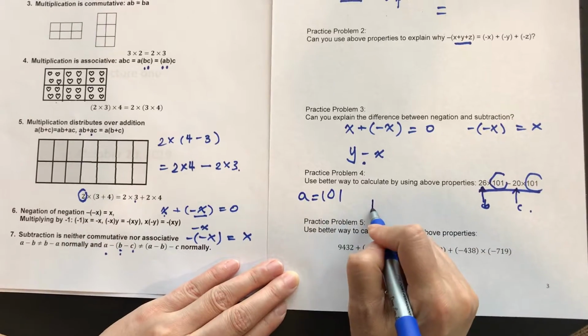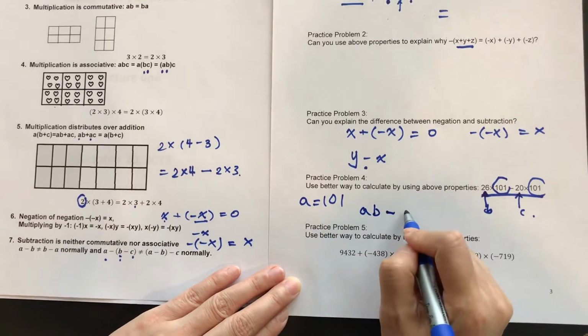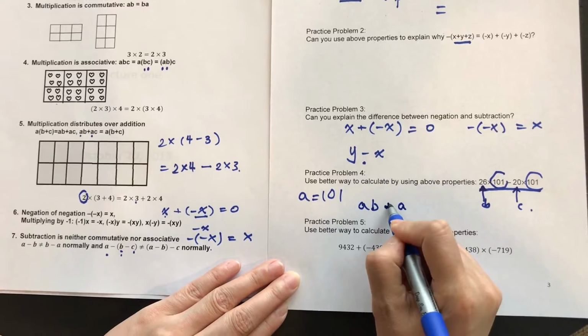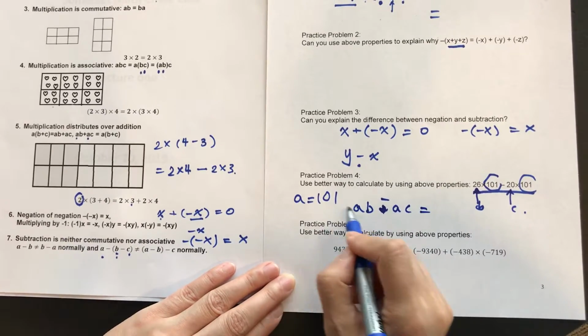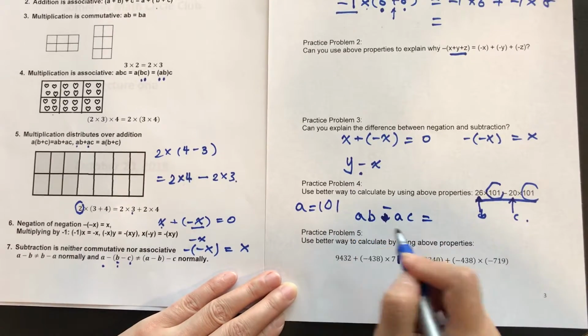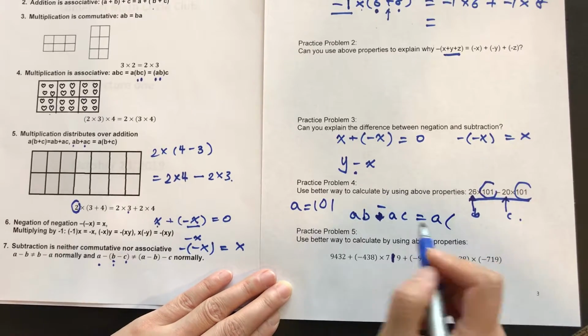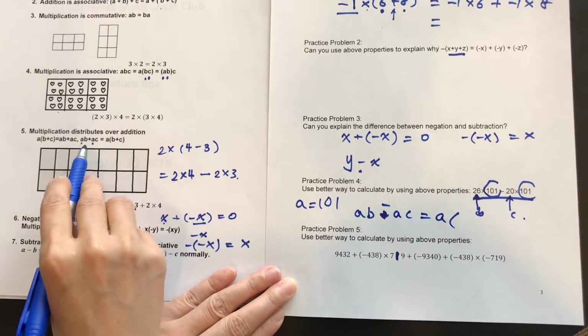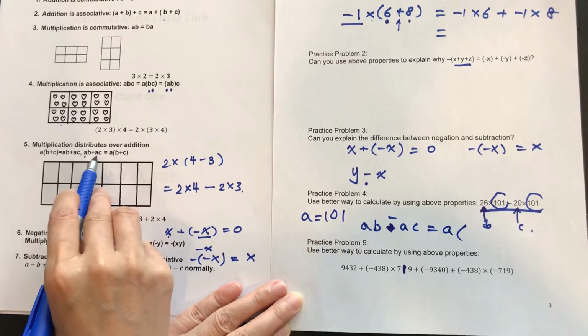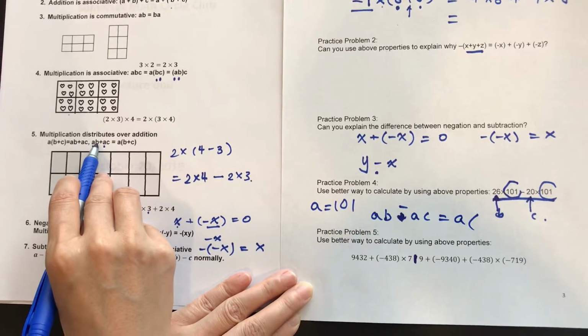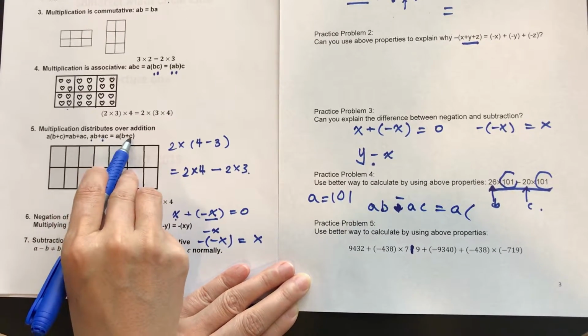So you have AB minus AC. So A is 101. The common factor, you can take it out and then put the remainder as a reverse for this operation. You take the A out and keep the other 2 terms inside the bracket.